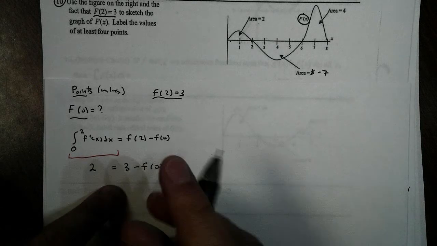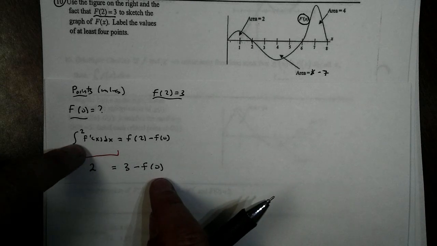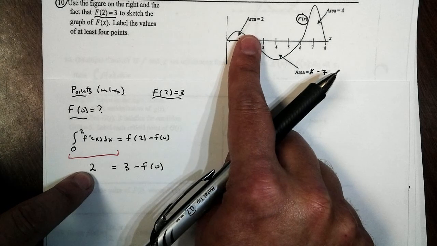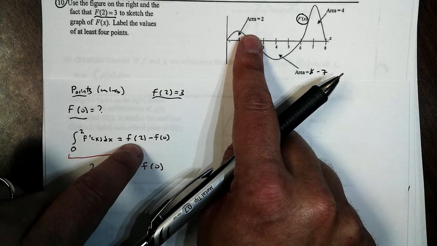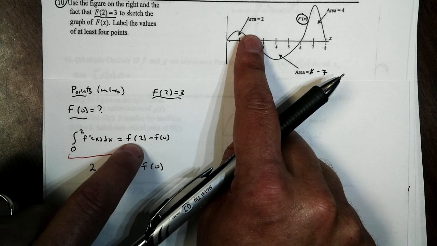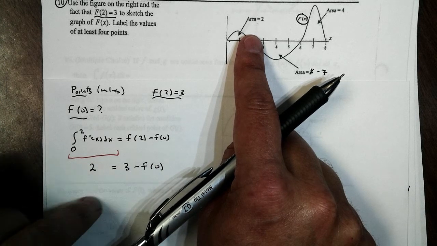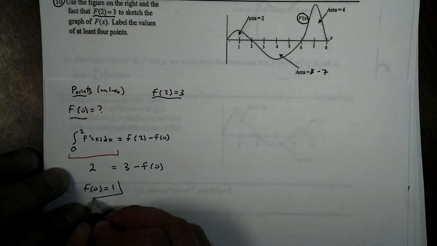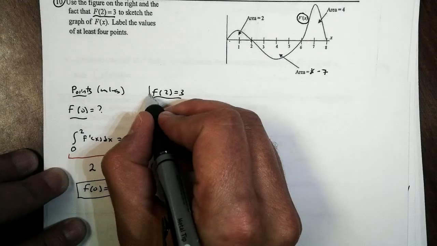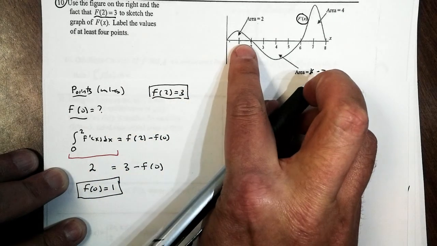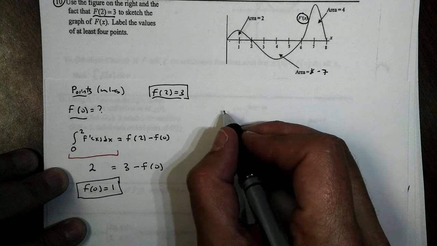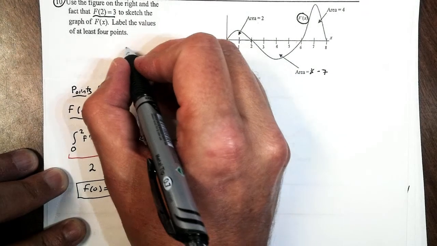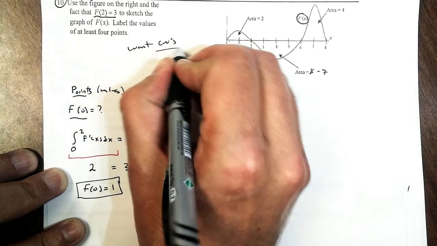So let's just think about what this means again. We're saying that the values between 0 and 2 are increasing by 2. That's what that area tells me. If I'm ending up at 3, where was I at the beginning? Well, if I increase by 2, it should put me at 1, which is what this does give us. F of 0 equals 1. So I have another point. Next, I can find the value at 6, because that's another critical number. So basically, you're going to look for those critical numbers.